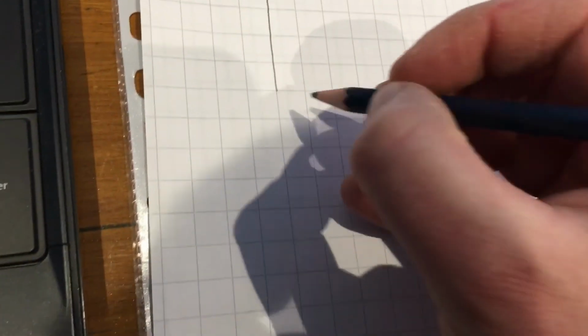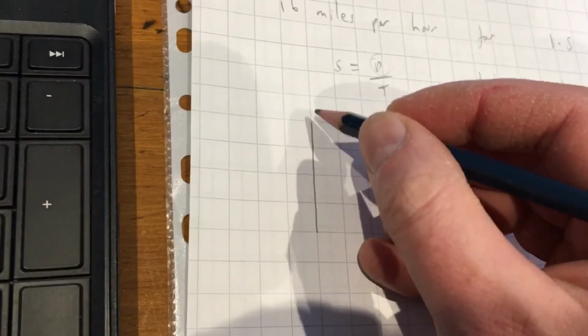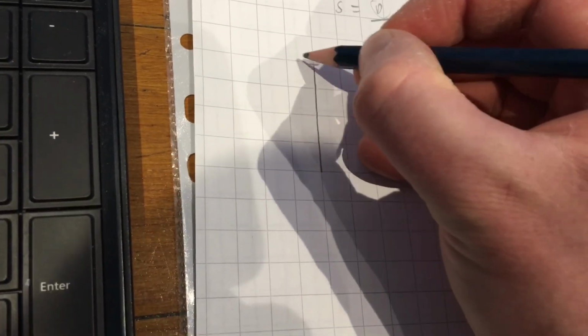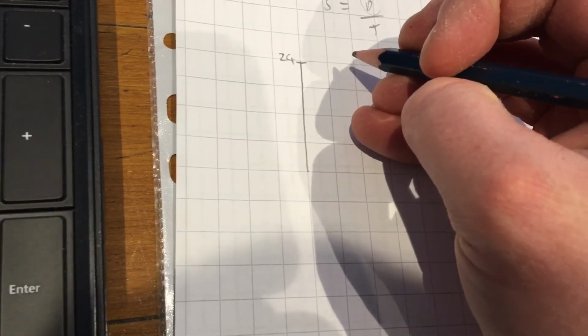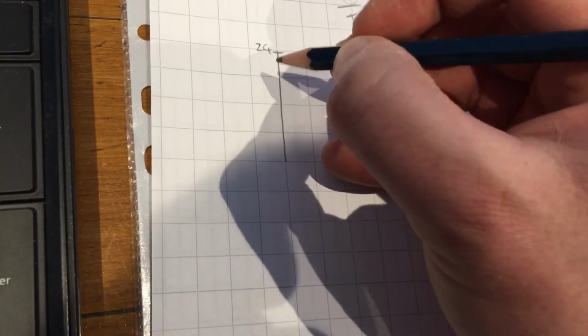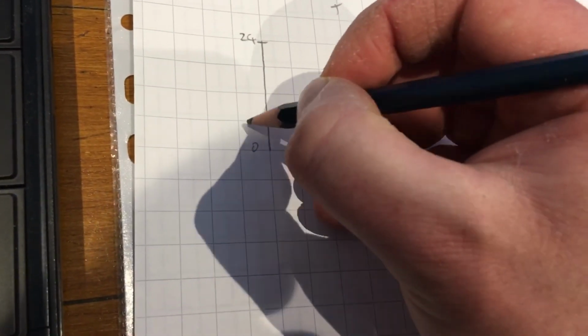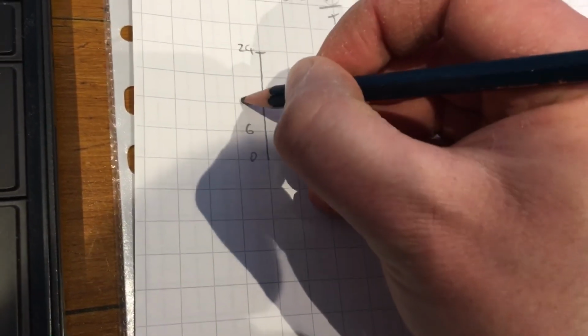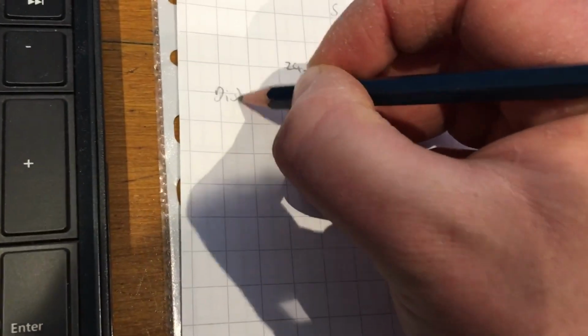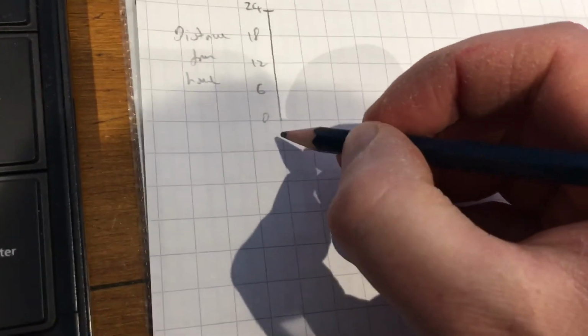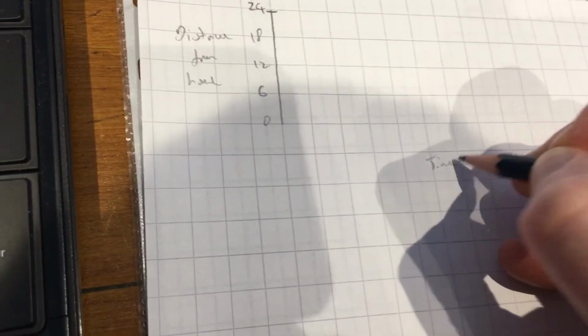Now actually this graph it doesn't really matter too much about this axis. I just need to make sure it goes up to 24, the distance away from her home. So 24, I'm just going up in sixes on that, so 6, 12, 18. And this is distance from home.